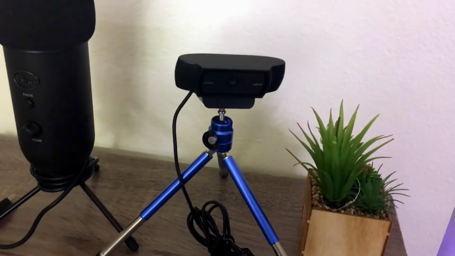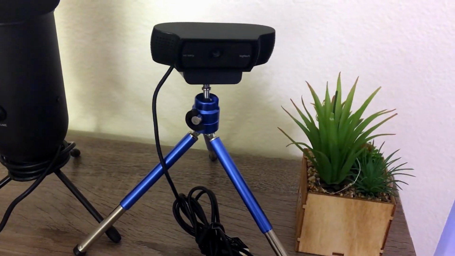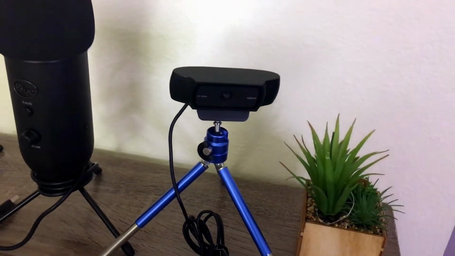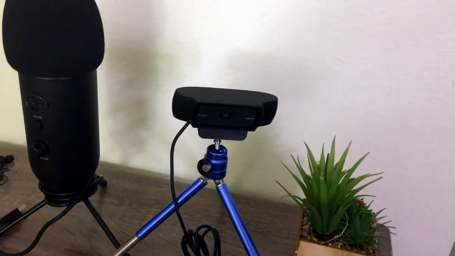This is the camera that we use here, guys. This is the Logitech. It's a 1080p webcam. It's just a webcam over here. So we're looking to hopefully upgrade that camera to get better cameras as we get more and more Patreons.